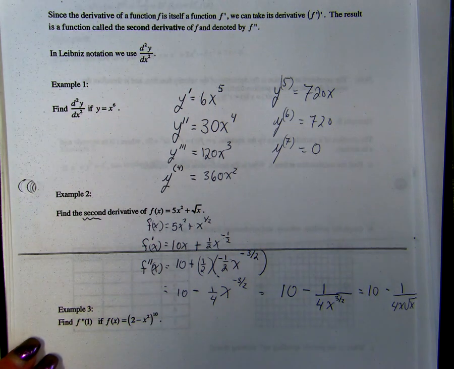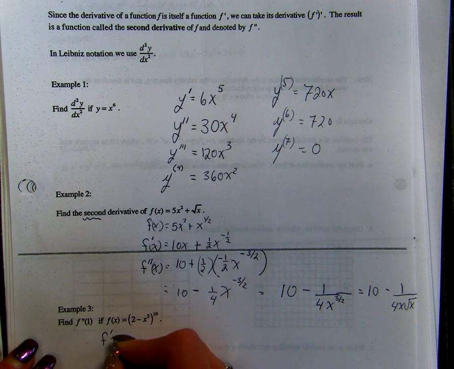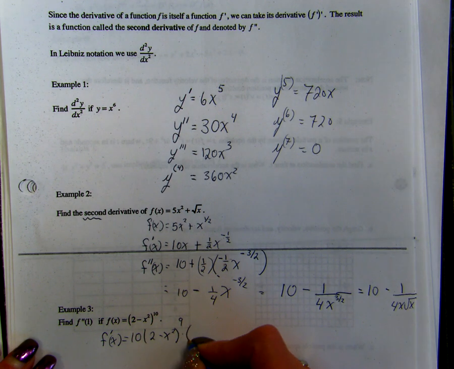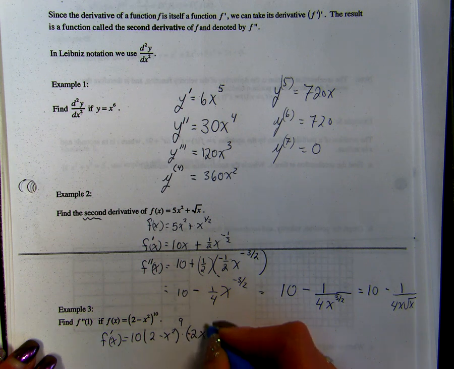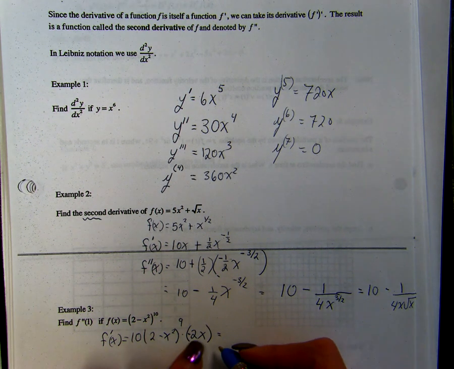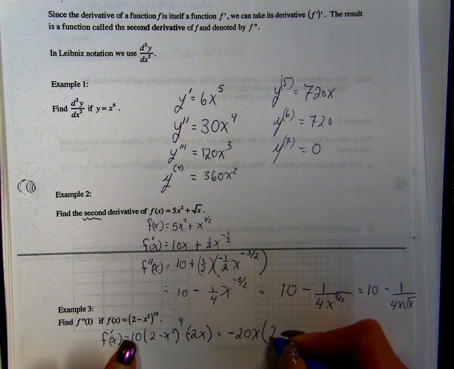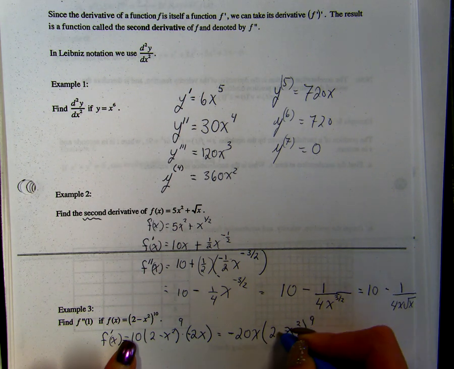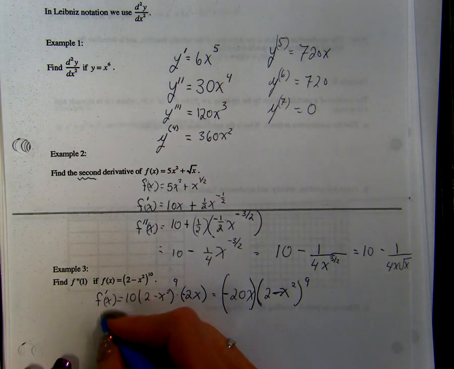All right, then let's do it with a chain rule. So here's f at x. What's f prime at x? Well, it's 10 times all of this to the 9th times the derivative of the inside function, which would be 2x, and it's negative. And let's simplify this. Just bring this up to the front. I've got negative 20x bracket 2 minus x squared all to the 9th. Okay, there's the first derivative.